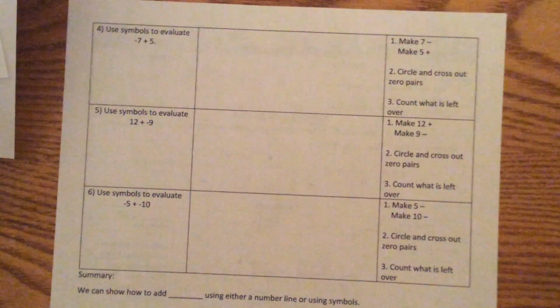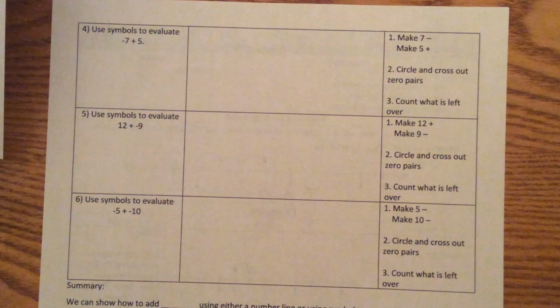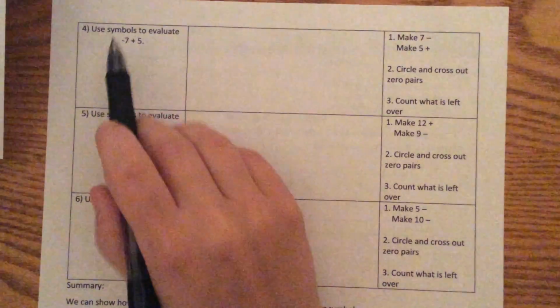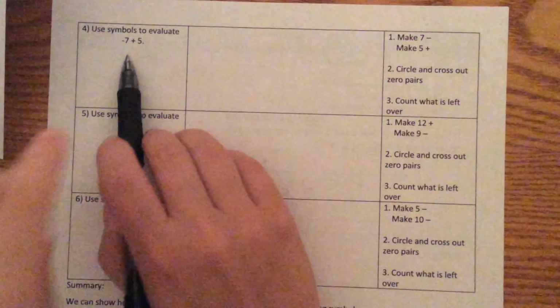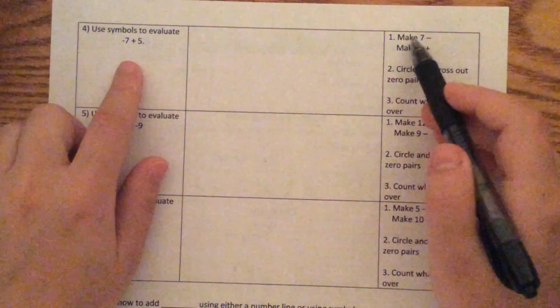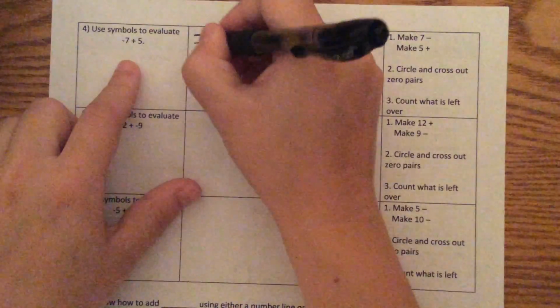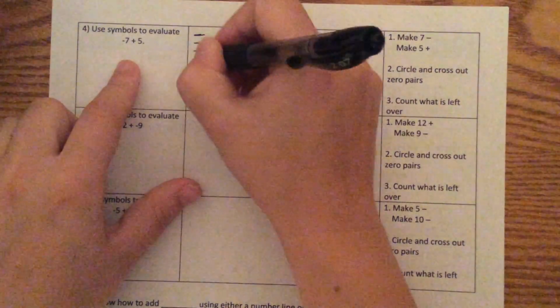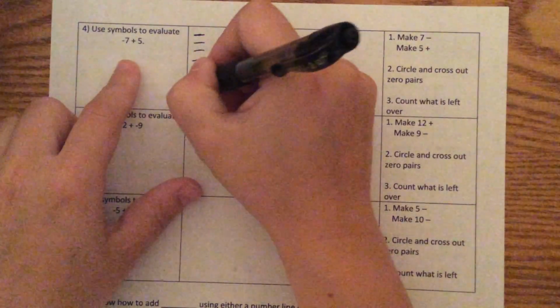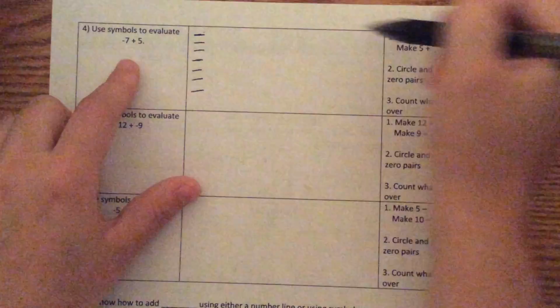Alright, so on the back side here, we are going to do pretty much the same thing, a little different. This time we're going to use symbols, okay? So we're going to do -7 plus 5. So first thing we're going to do is make 7 negatives. So 1, 2, 3, 4, 5, 6, 7. If you can, we want to make them all in one column like this. We don't want them all over the place. Or you could have gone in a row.